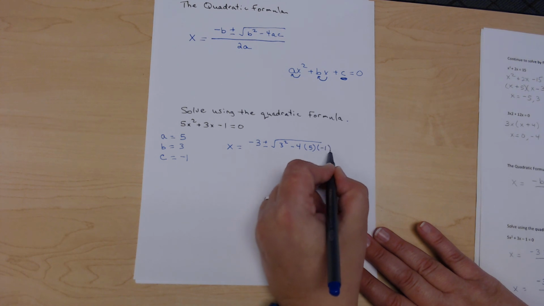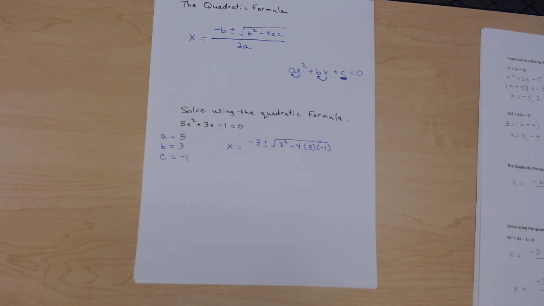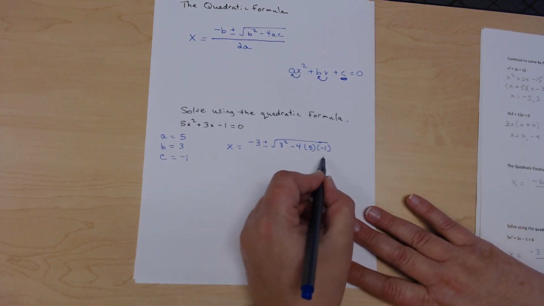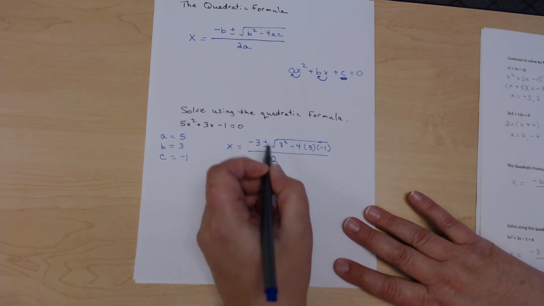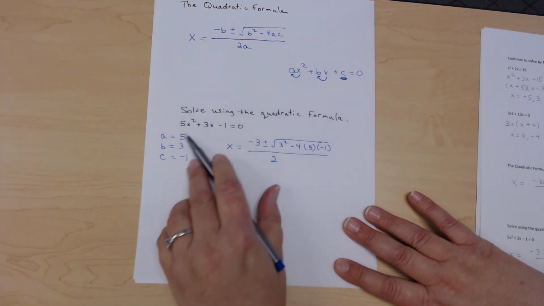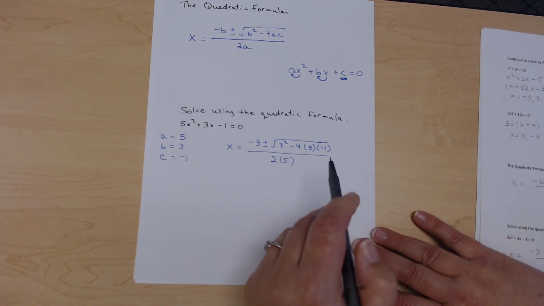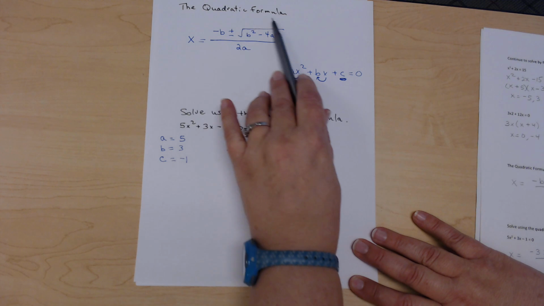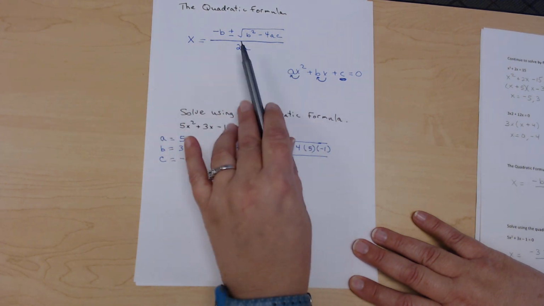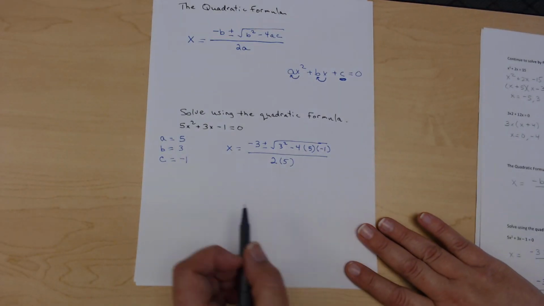And you need to just take that -1 with. Okay? And then all over 2 times a, and a was 5. Okay, make sure, can you see? Okay, yeah, you can see that. You're plugging it into this every single time. Every single time. Okay, now we just have to simplify.